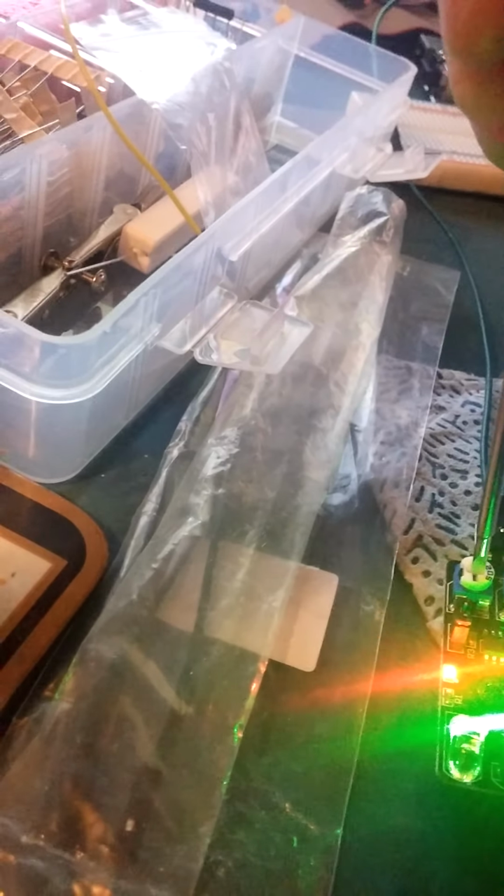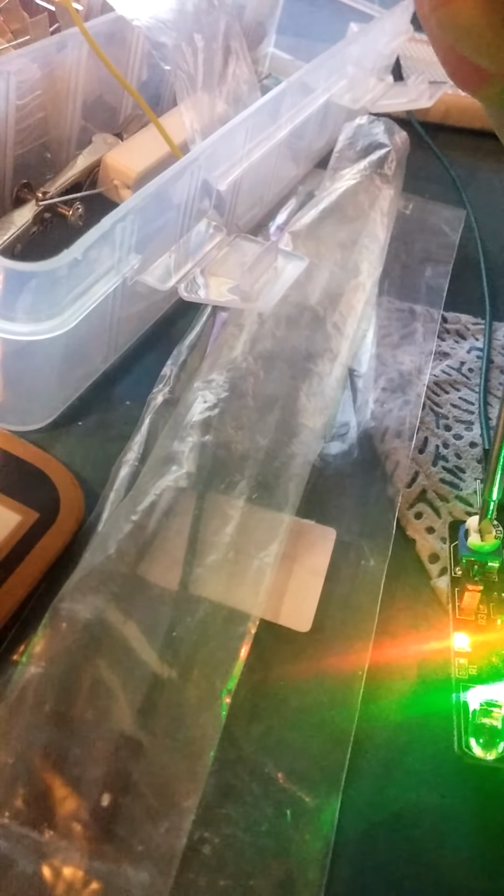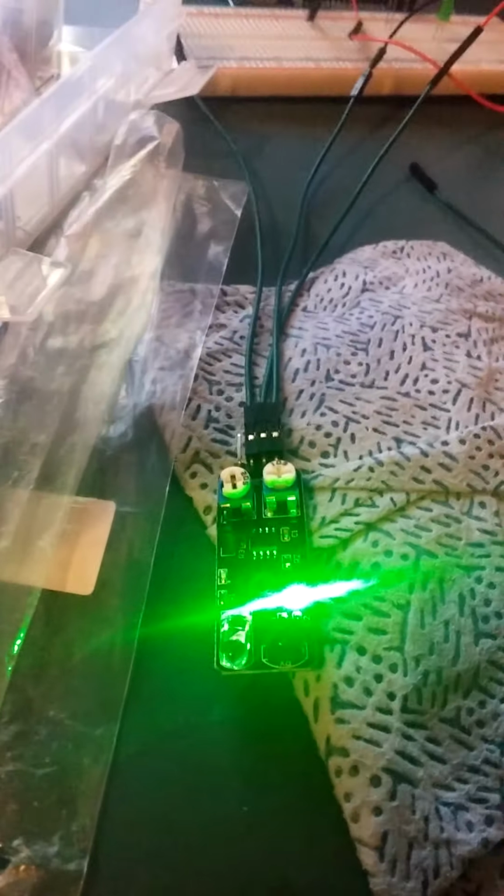But if I adjust this up a little bit, okay, I'm going to have to readjust it again. That's too much. And there it is. So you can see that it's very sensitive. Okay, so it's kind of blinking at me right there.